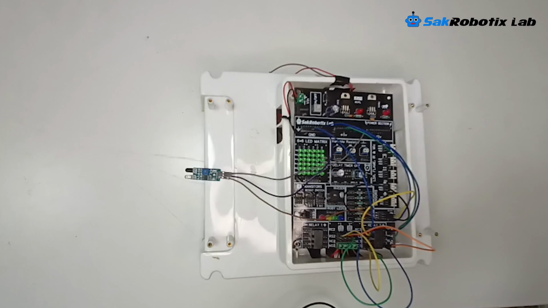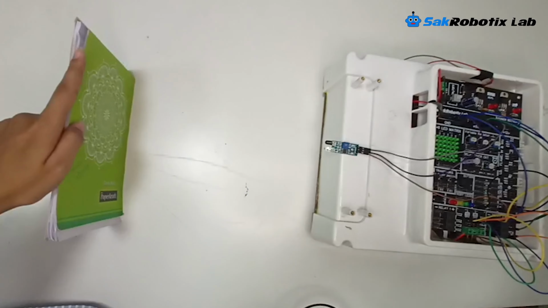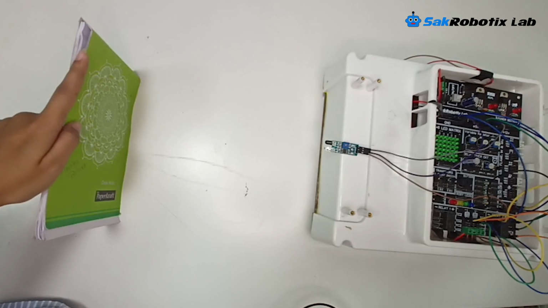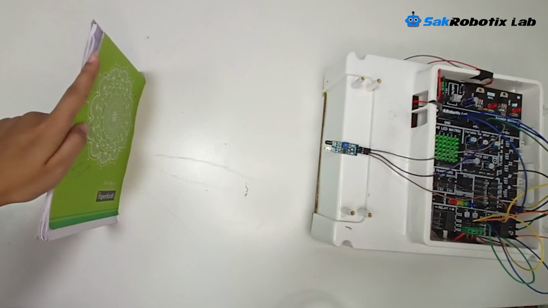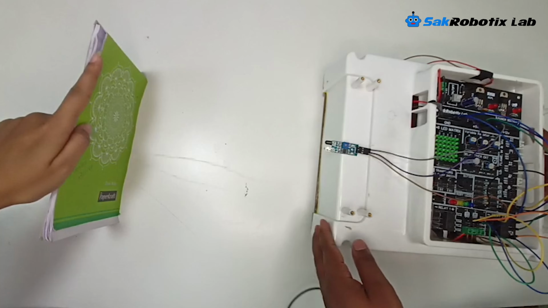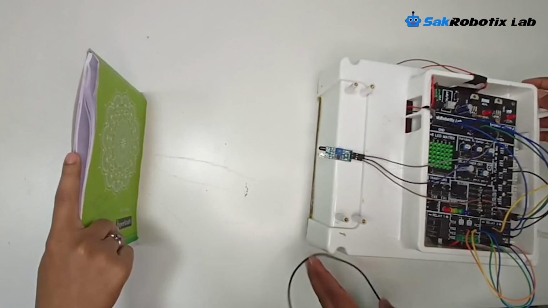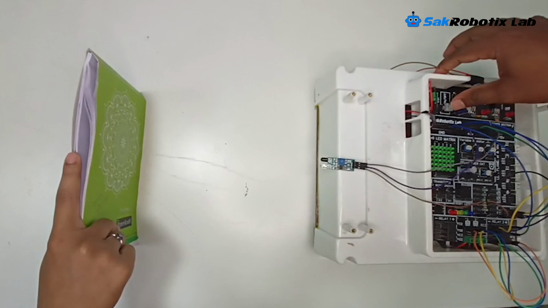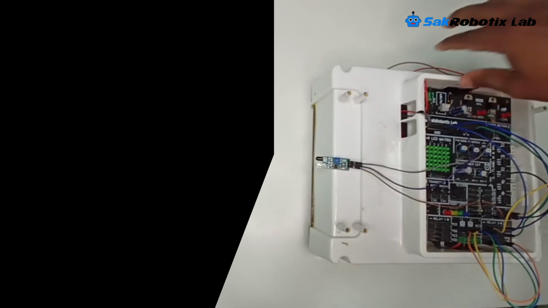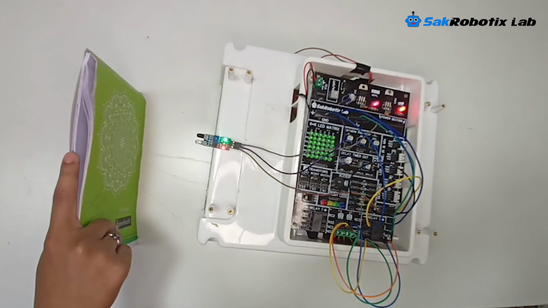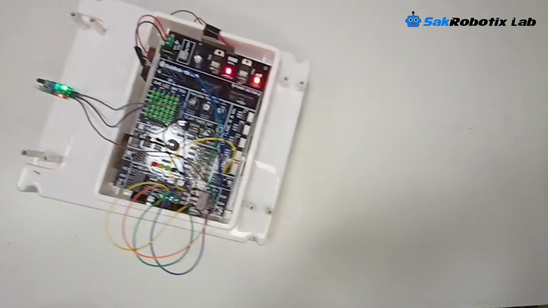Now we will see how the robot will work. As we know, when the IR sensor detects an obstacle, then the robot will stop, but when it does not detect an obstacle, then the robot will move. So here we will give the power supply, and let us see how it detects. Now we will give the power supply to the robot. So there is no obstacle, so the robot moves. When it detects the obstacle, then the robot will stop. Now there is no obstacle, so the robot will move again.